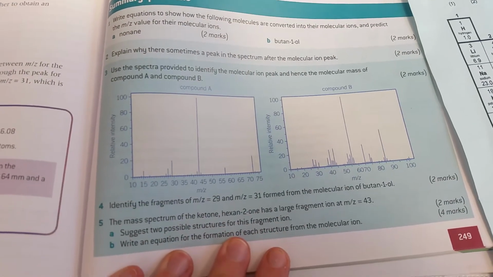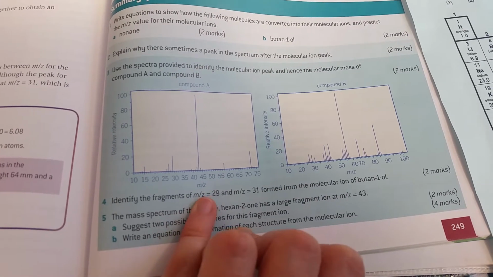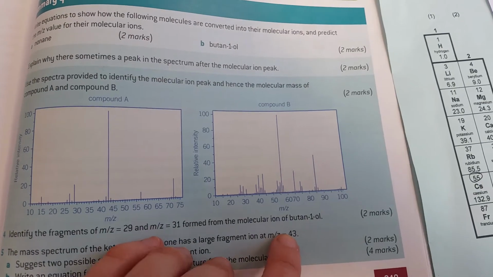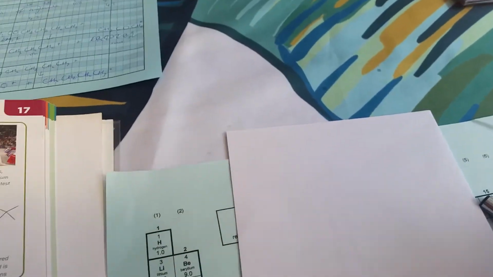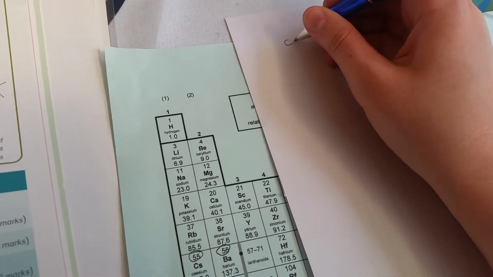So question 4, we're given two mass spectra and it says identify the fragments of m/z 29 and m/z 31 formed from the molecular ion of butan-1-ol. So I've just got some scrap paper here. First thing to do, let's sketch the structure of butan-1-ol.